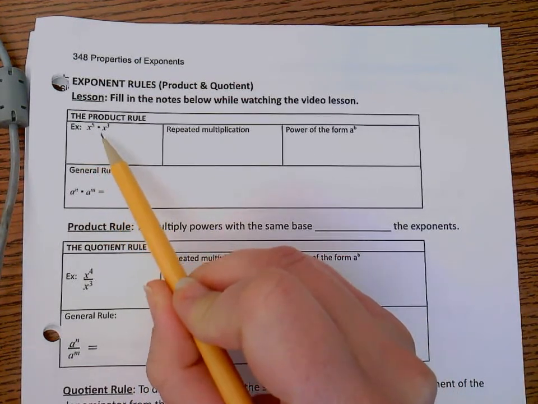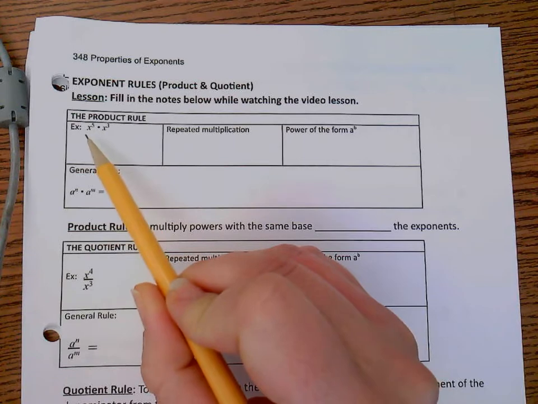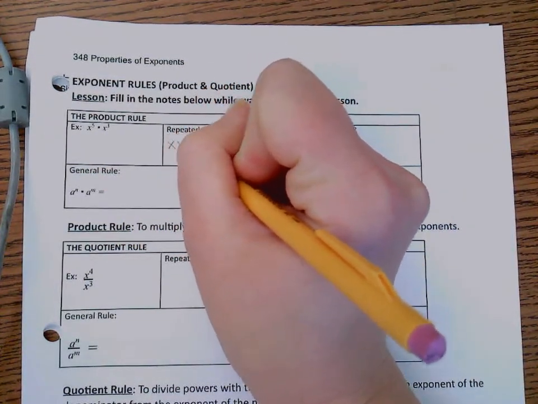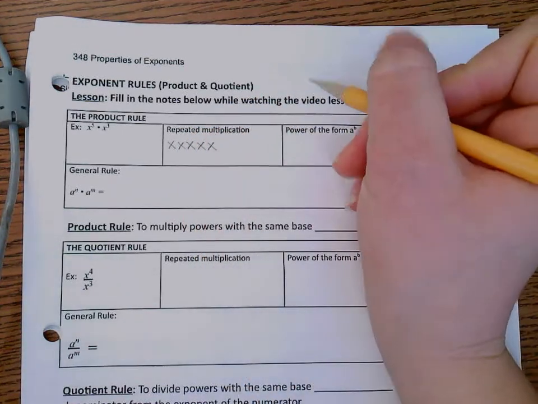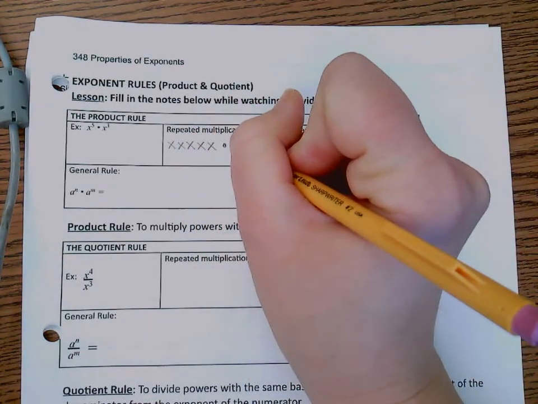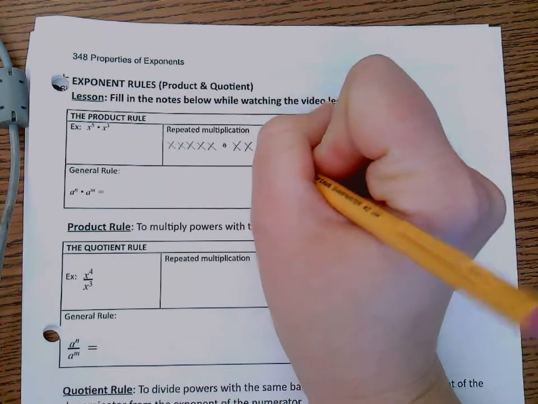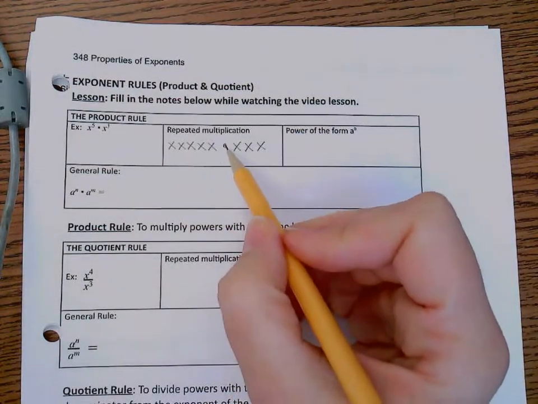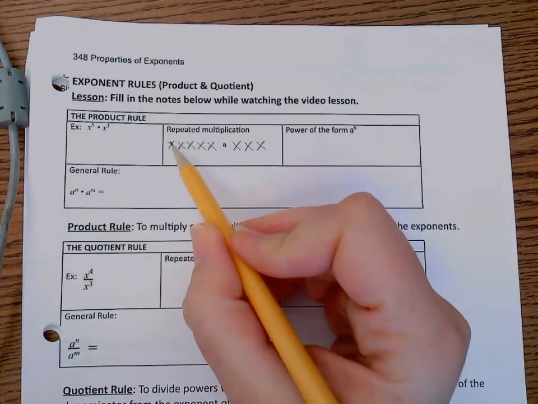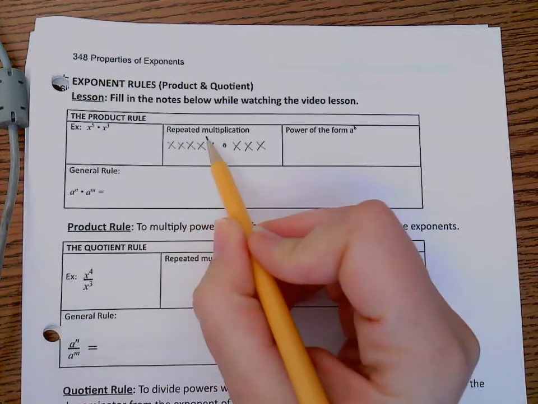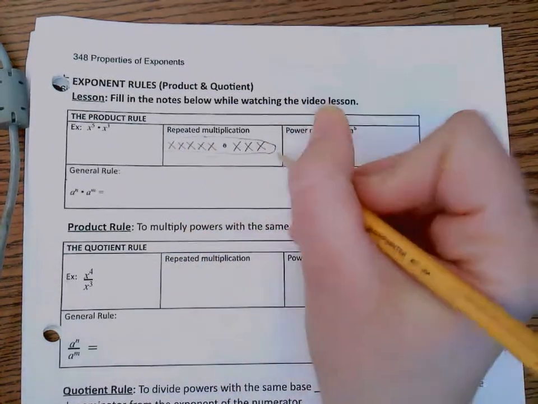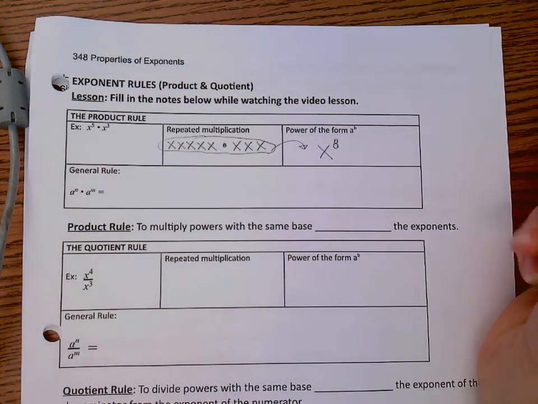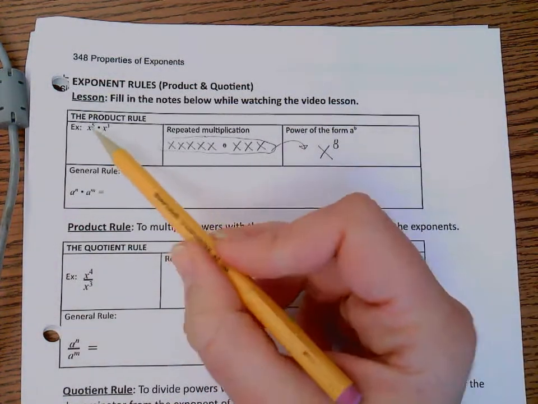So first, let's write this out as repeated multiplication. So x to the fifth really means x times x times x times x times x, 5 times. And that's getting multiplied by x cubed, which I can represent as x times x times x. Well, multiplication is commutative. I can multiply this x times this x or vice versa. How many x's are being multiplied together? A total of 8 of them. So I could rewrite this as x to the 8th power. Well, 5 plus 3 is 8.